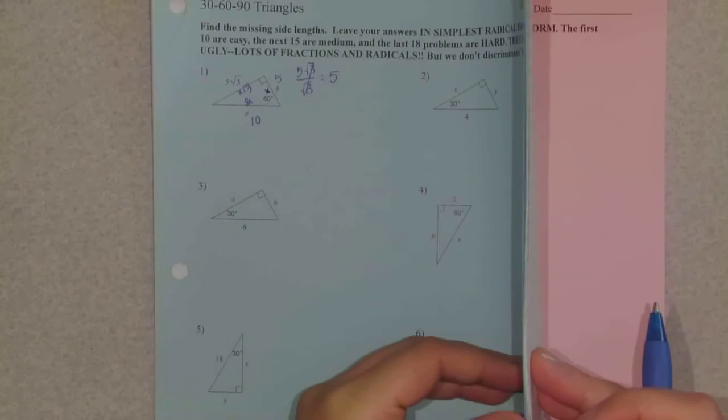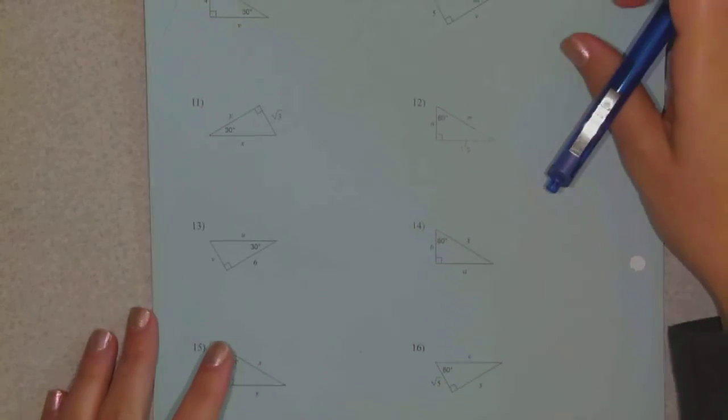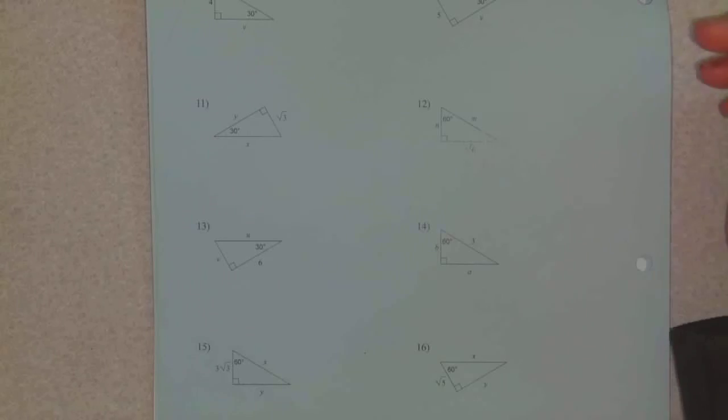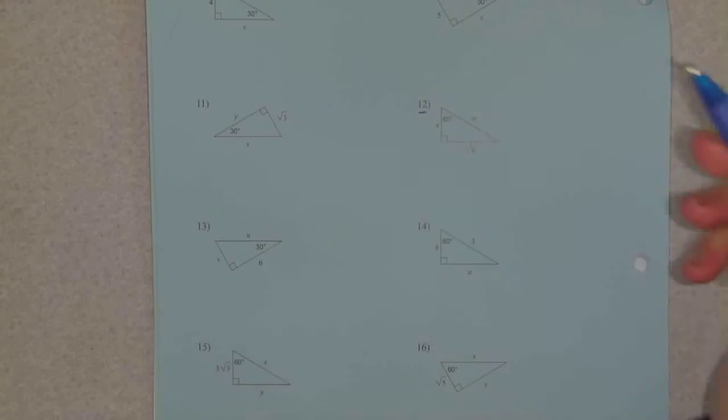Let's move on to a medium one. So the first 10 are easy. So let's just go to number, let's do 12. We'll do 12.